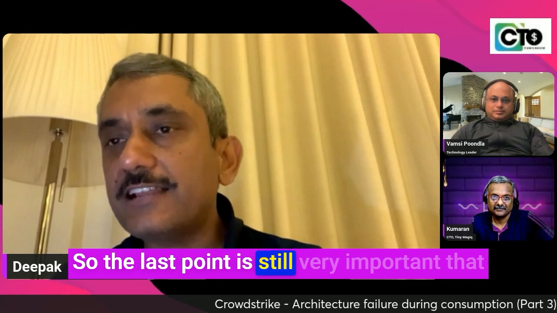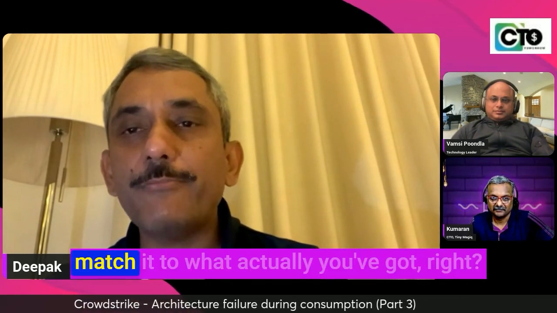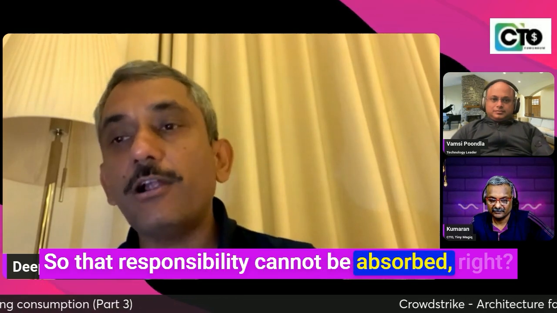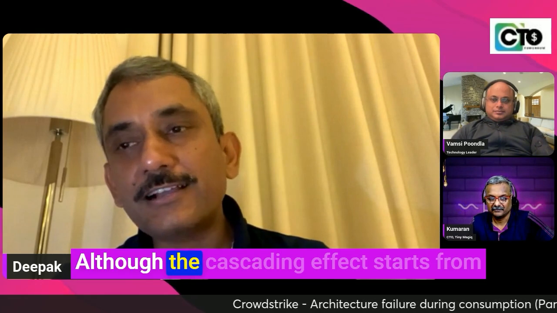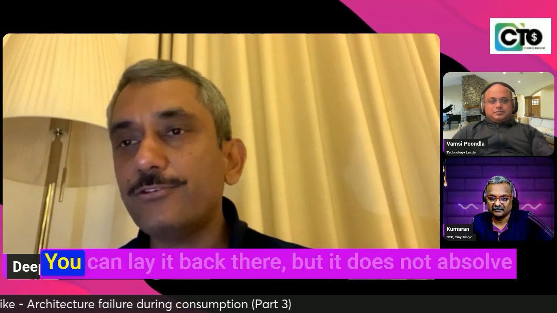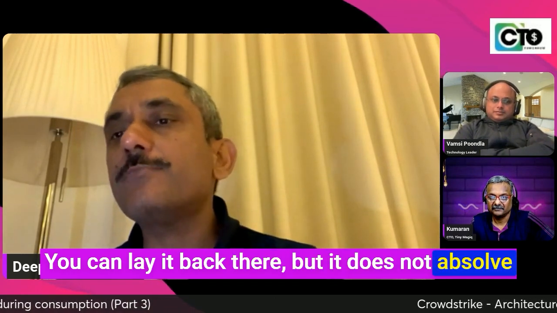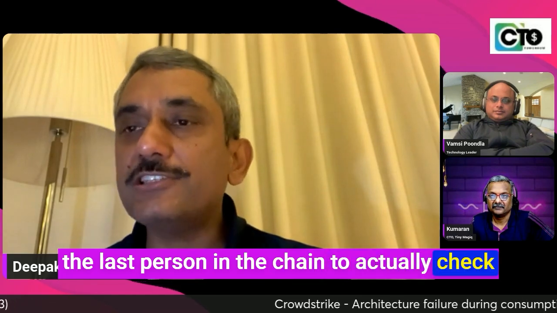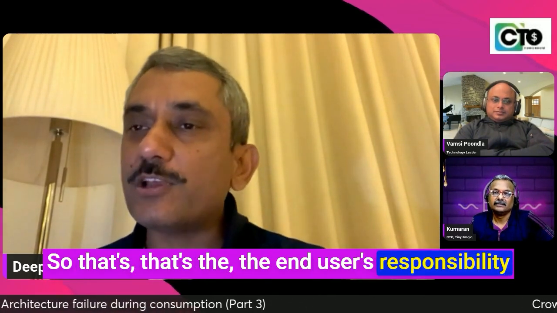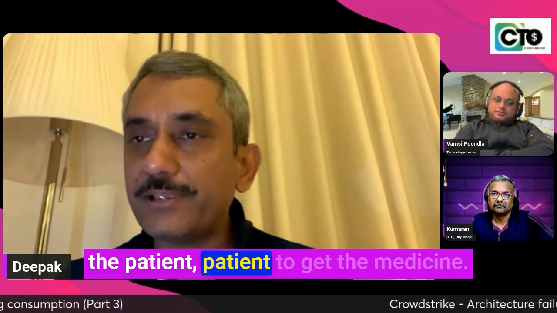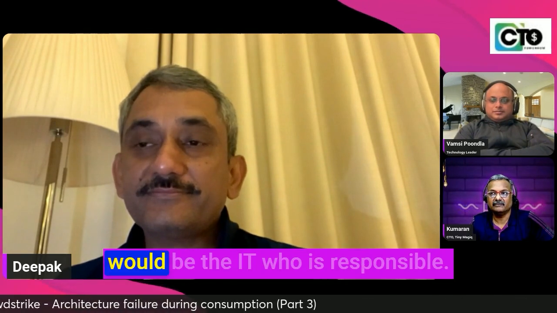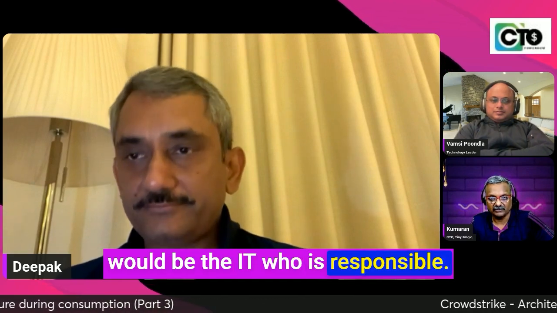So the last point is still very important: you need to check the prescription and match it to what you have actually got. So that responsibility cannot be absorbed. Although the cascading effect starts from the manufacturer printing it wrong or making it confusing enough, you can lay it back there, but it does not absolve the last person in the chain from actually checking that what you're getting is what you're supposed to get. So that's the end user's responsibility in this case, end user being the person assisting the patient to get the medicine. In our case, it would be the IT who's responsible for it.